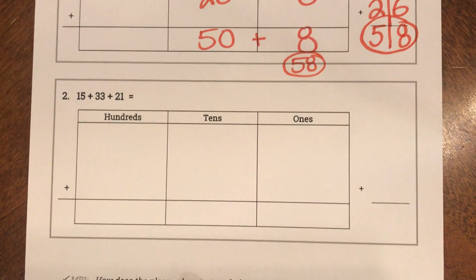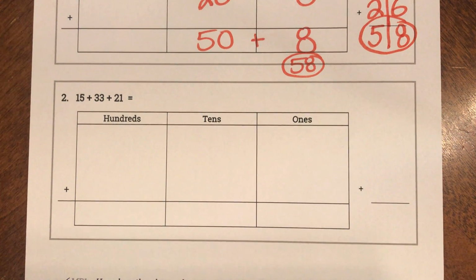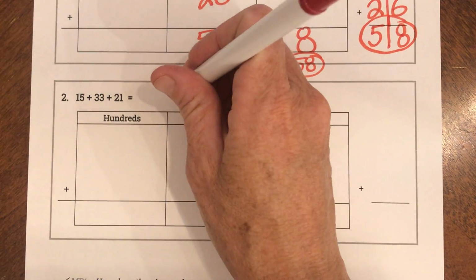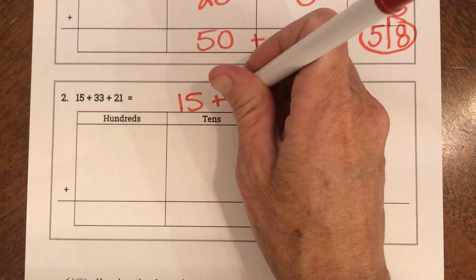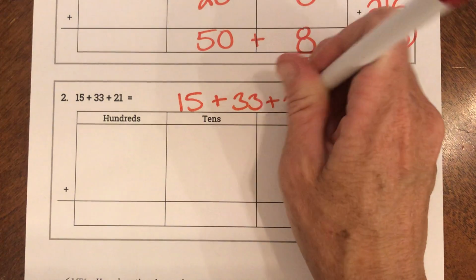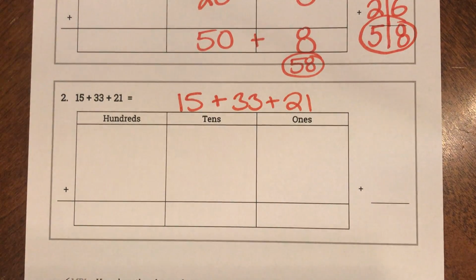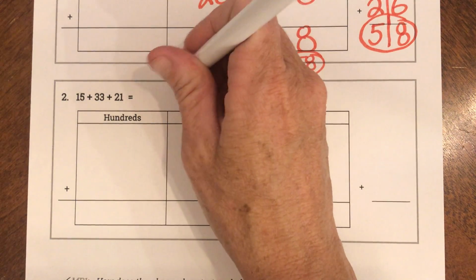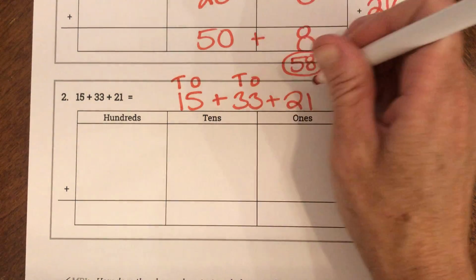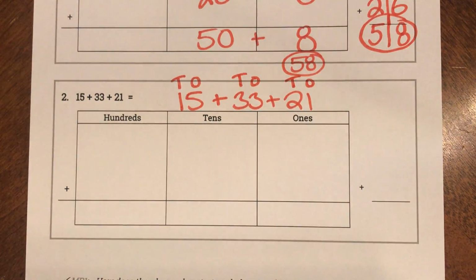This time I have 3 add-ins. I have 15, 33, and 21. Okay, so let's write them. 15 plus 33 plus 21. And then let's put in our place values. So I know that's the ones and tens, ones and tens, and ones and tens. Okay, now I'm going to decompose them and put them on my chart.